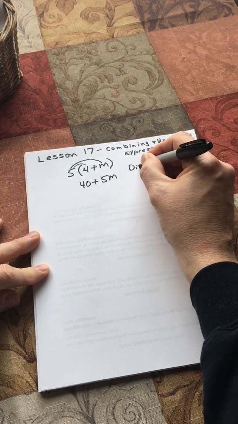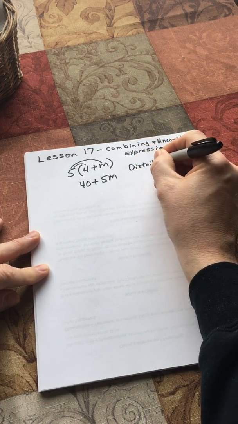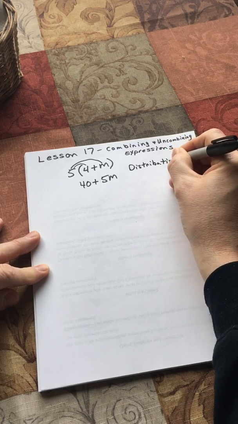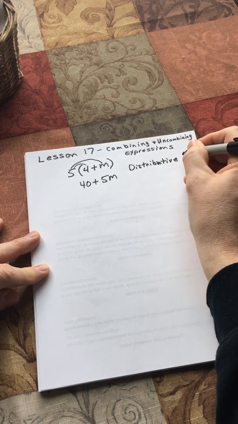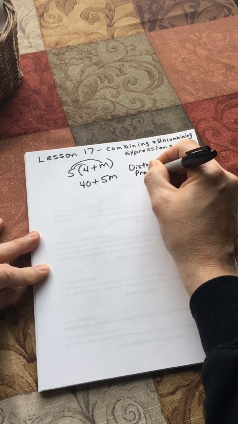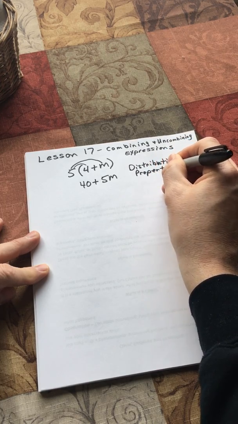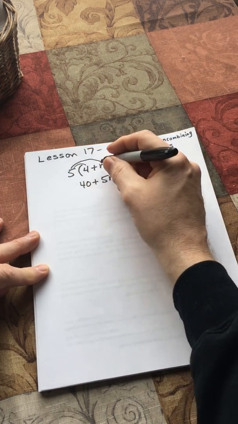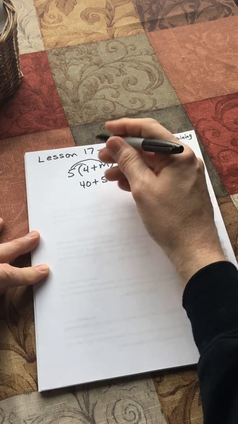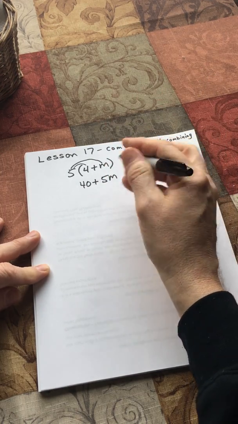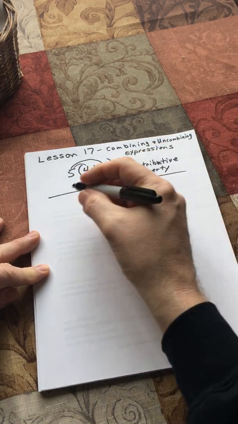So that is using the distributive property. I'll write that down. Distributive property. Sorry, that's a U. Okay. Distributive property. And that's how we distribute the 5 to the 4 and the m, to all the terms inside the parentheses. Okay, let's try it in reverse.